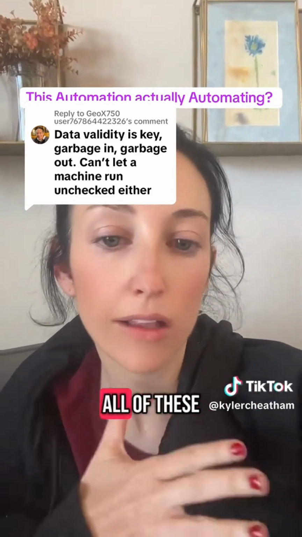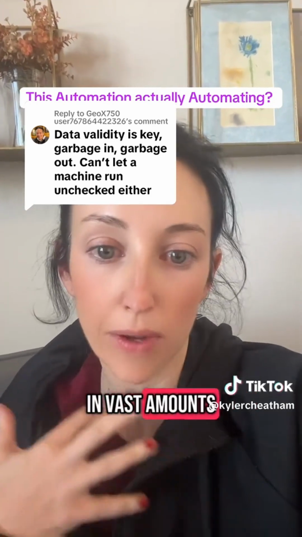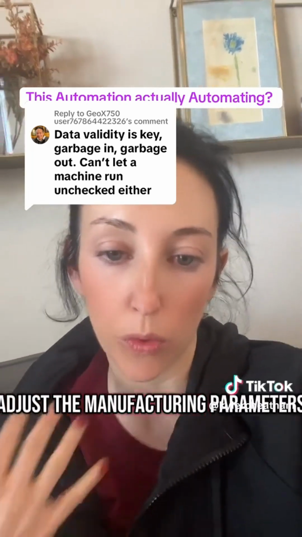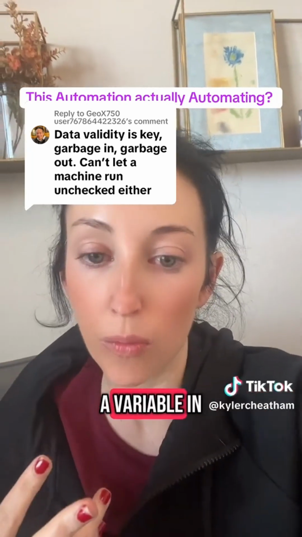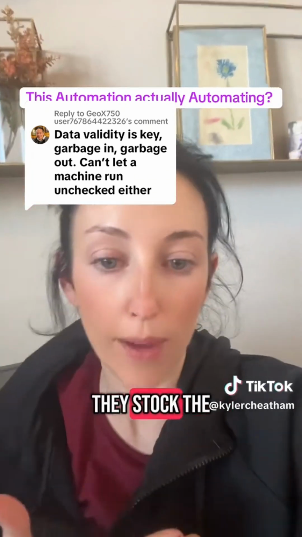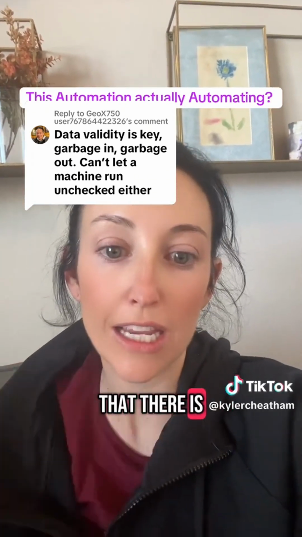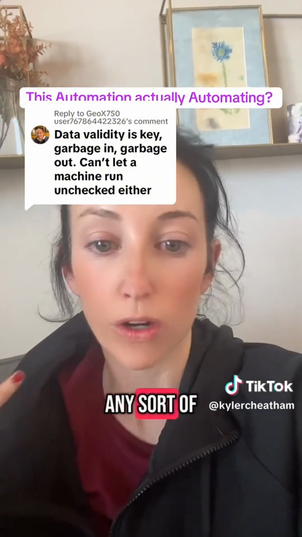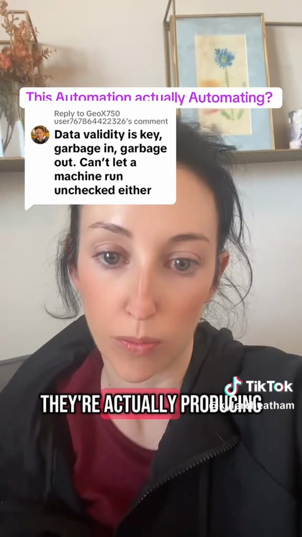And basically all of these machines are taking in vast amounts of data via their sensors and trying to adjust the manufacturing parameters. When they see a variable in the manufacturing, they stop the entire system so that there are no raw materials wasted or there isn't any sort of mistakes in what they're actually producing.